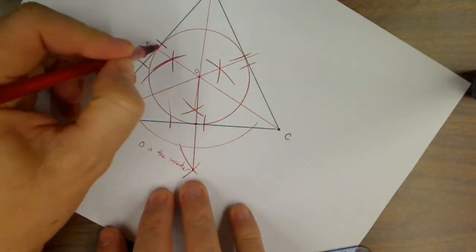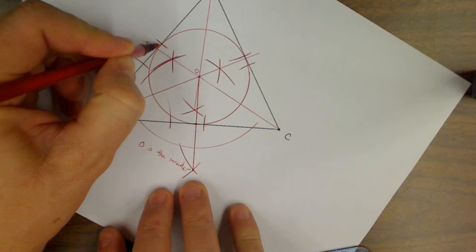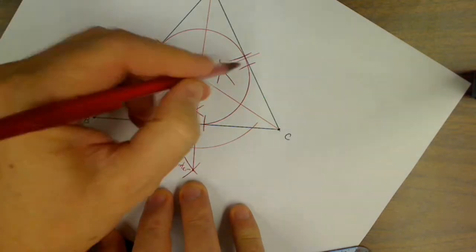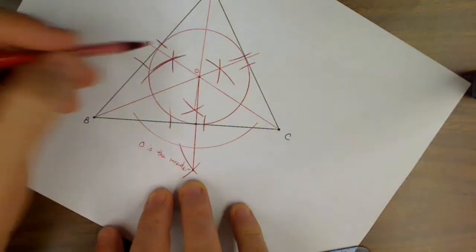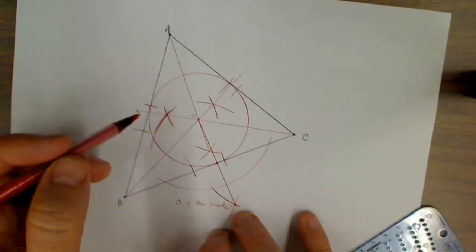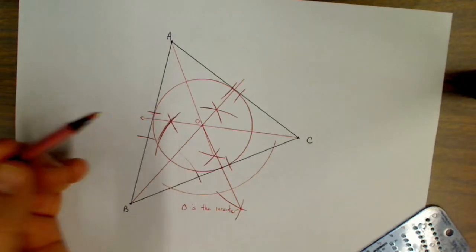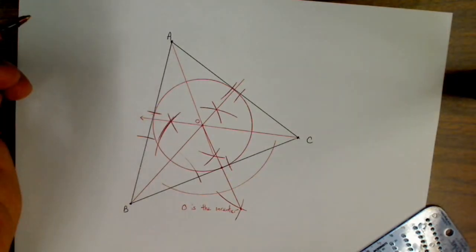And it looks like it has done it successfully. Really close, not quite touching there, just barely off, but this is a very accurate circle inscribed in a triangle. So there you go. Circle O inscribed inside triangle ABC.